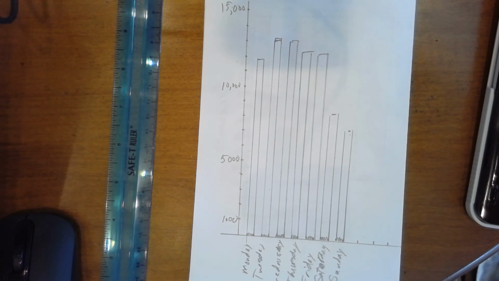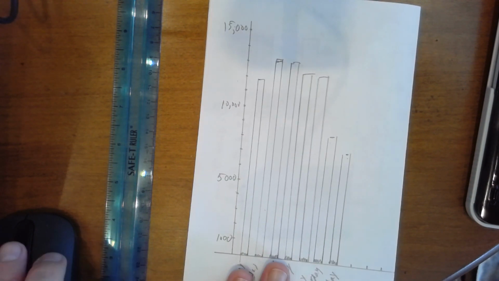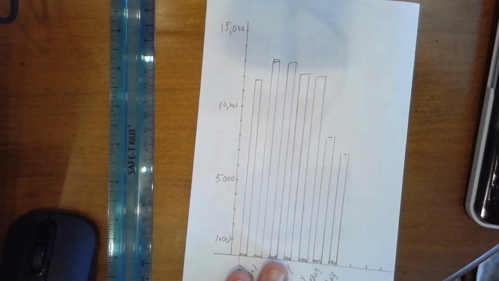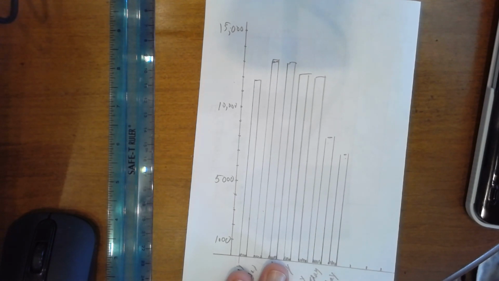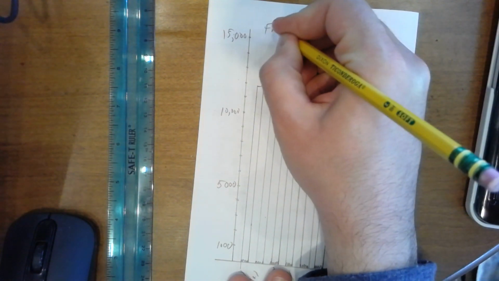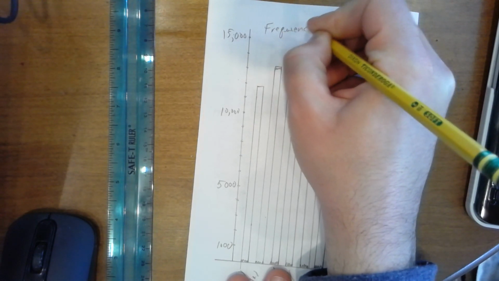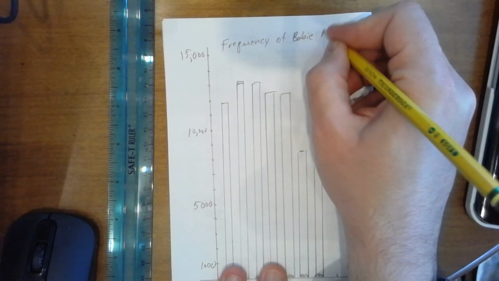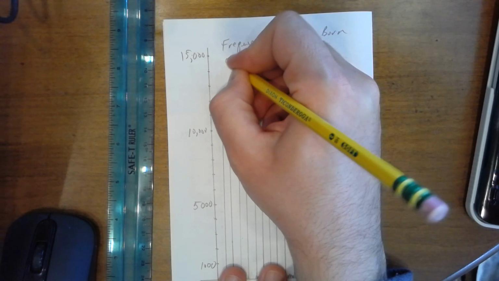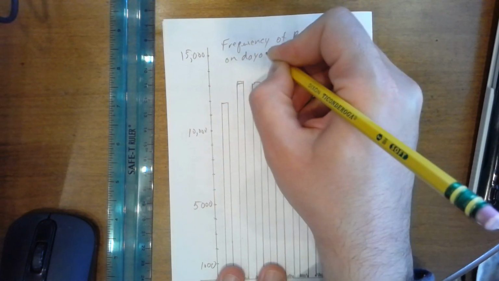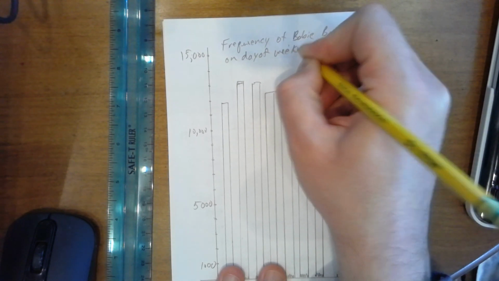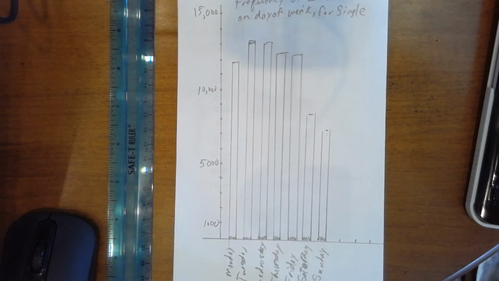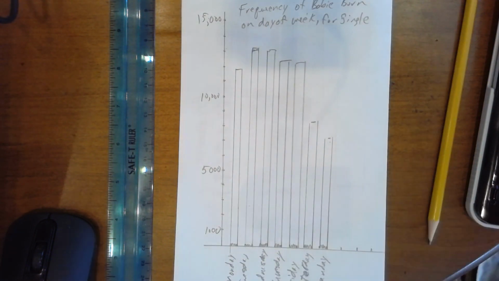It needs a title. What do I want to call this? I have to look at the data chart to see what I want to call this. Frequency of babies born during days of a week. Frequency of babies born on days of week for single week. I don't know. I might want to put some more thought into a better title, but I gave it something. It doesn't really matter. Just graphs should have titles.